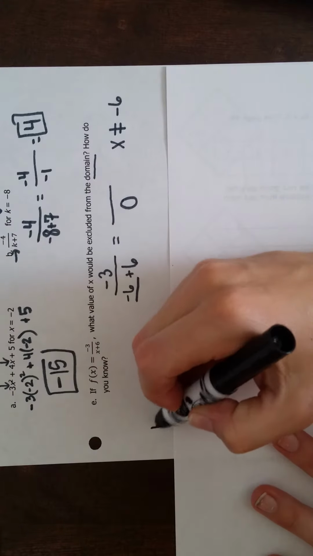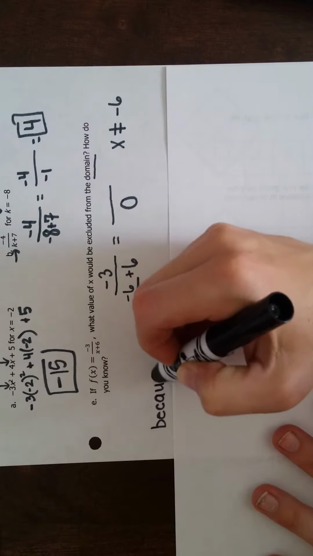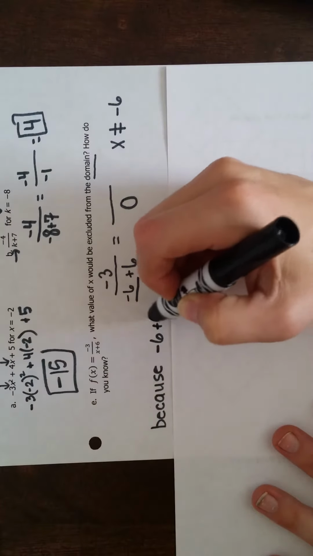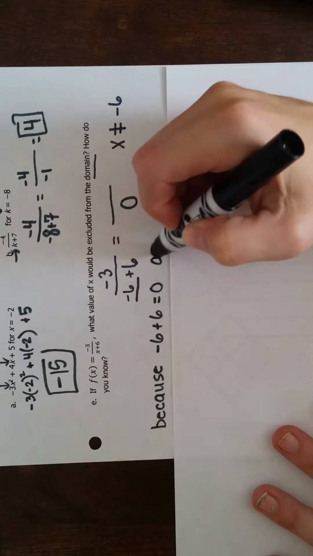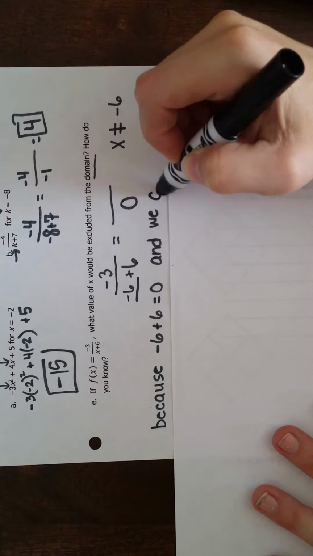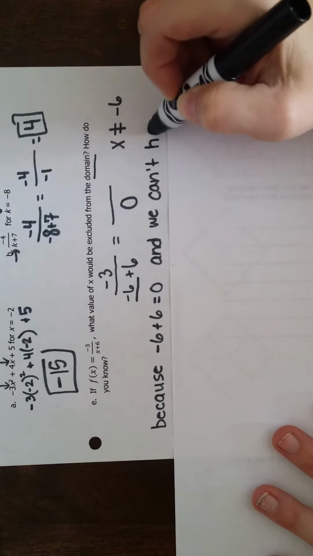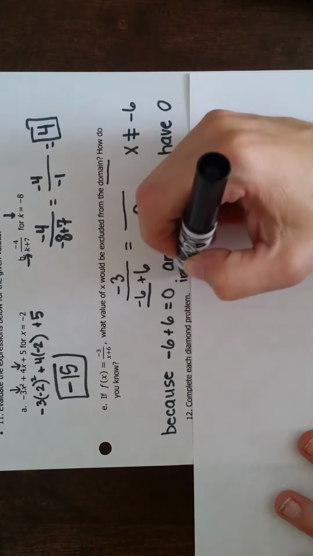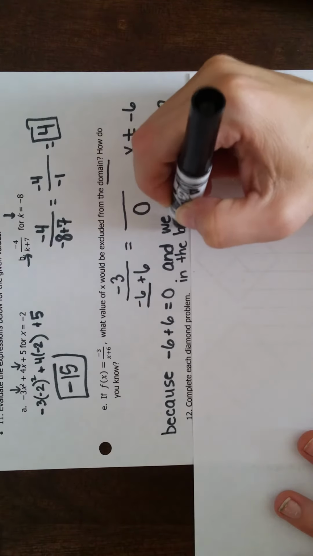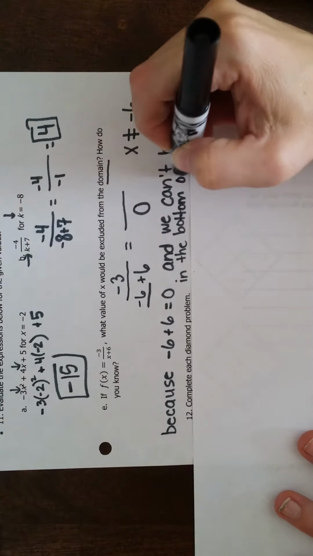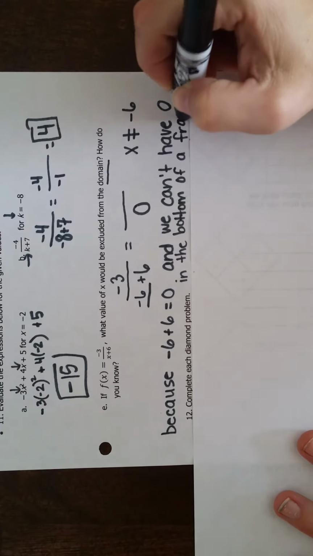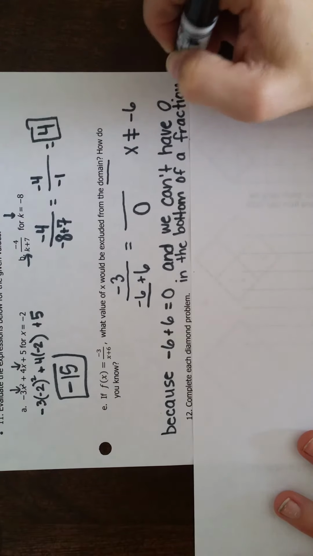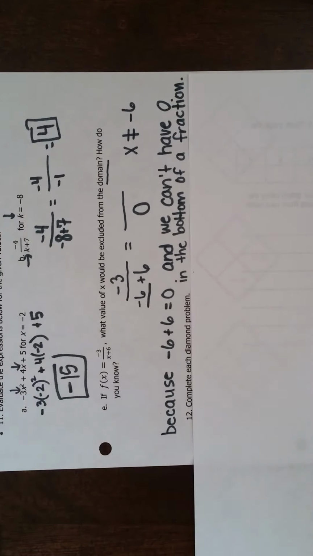because it says explain how, or how do you know? Because -6 plus 6 equals 0, and we can't have 0 in the bottom of a fraction. So the value -6 is going to be excluded from our domain. That's what we would say.